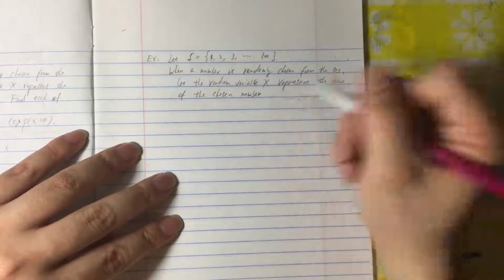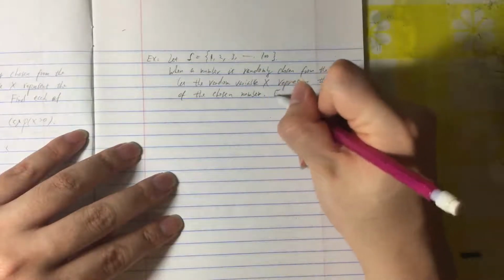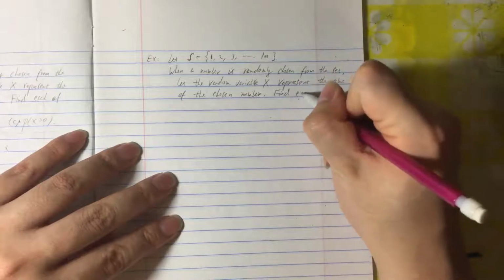Find each of the following probabilities.